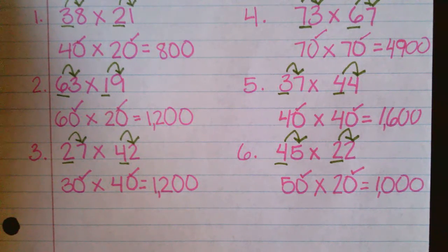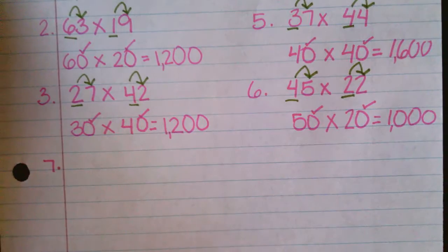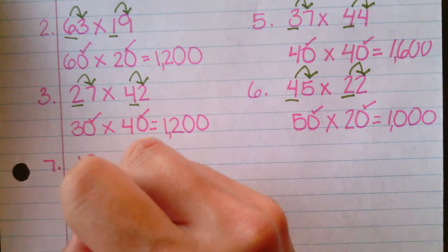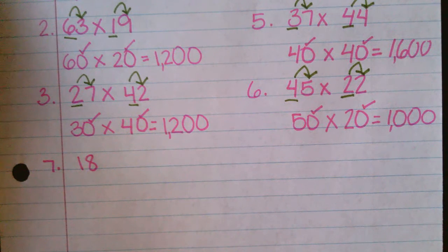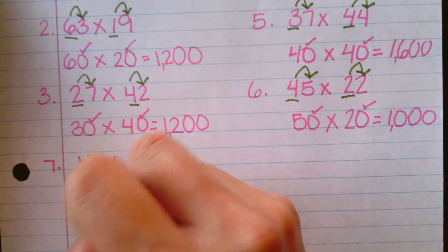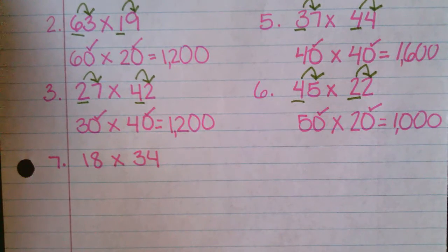Let's try out our word problems. Number 7. Our word problem is a dime has a diameter of about 18 millimeters. About how many millimeters long would a row of 34 be? So we have our math problem of 18 times 34.